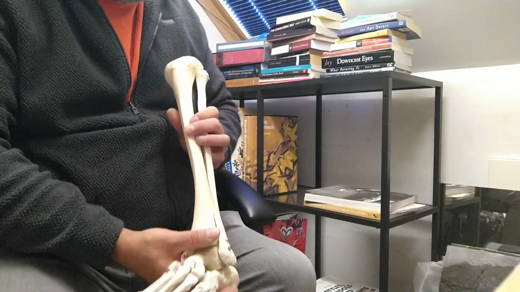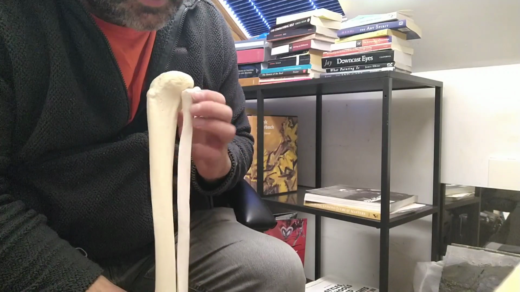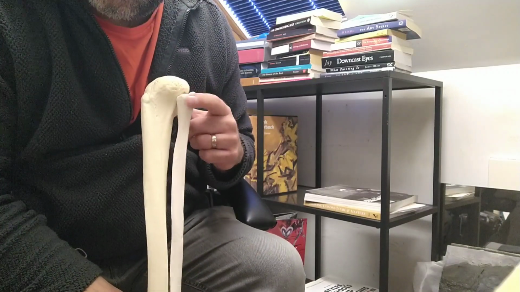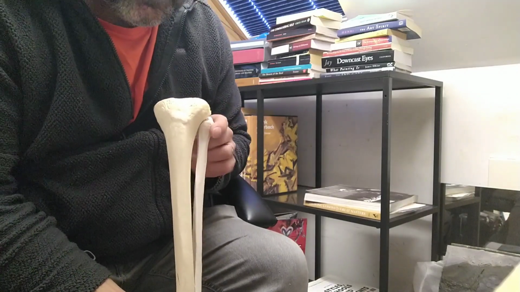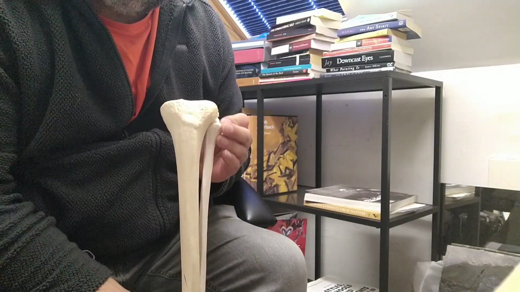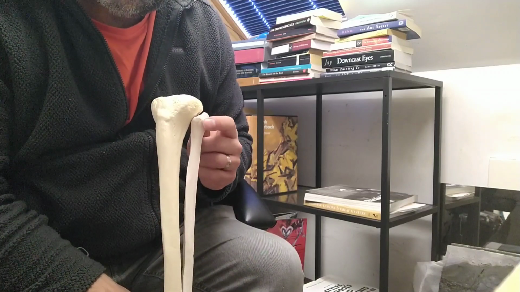Also quite visible often on the surface of the body, subcutaneously, is the head of the fibula, which sits on the lateral side, on the outside of the body below the knee. You can quite often see this point here.